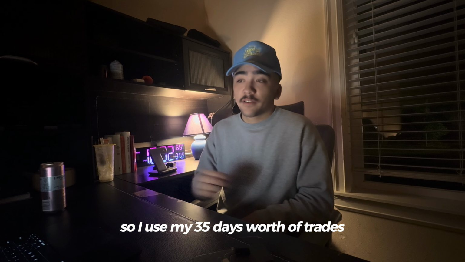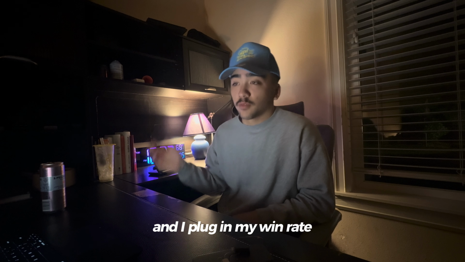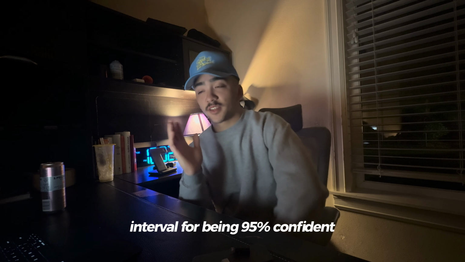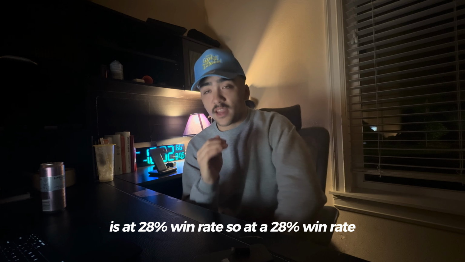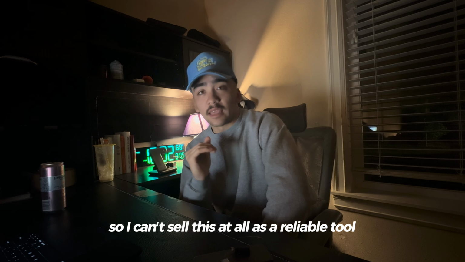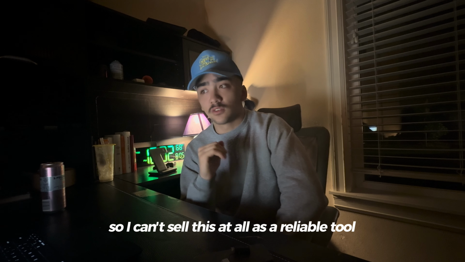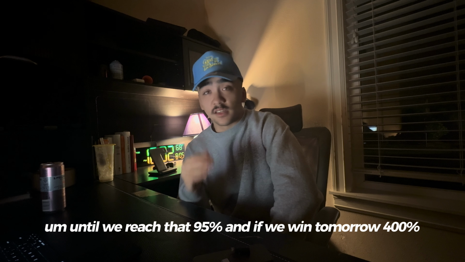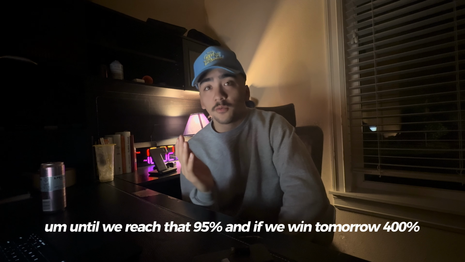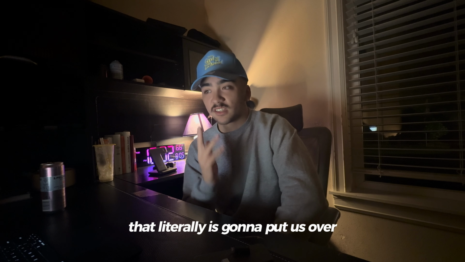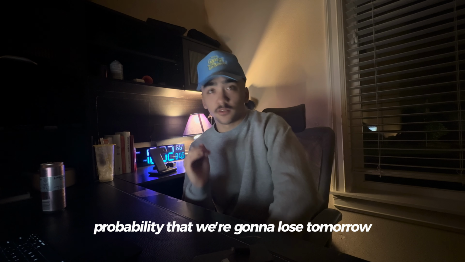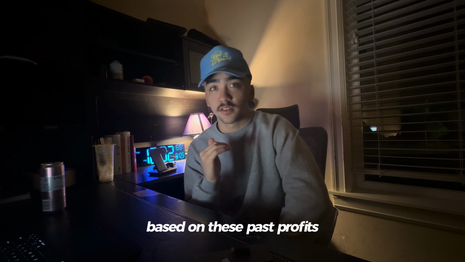So I use my 35 days worth of trades and I plug in my win rate, and I find out that the confidence interval for being 95% confident is at 28% win rate. So at a 28% win rate, we're not profitable. So I can't sell this at all as a reliable tool until we reach that 95%. And if we win tomorrow 400%, that literally is going to put us over. But I'm going to put a strong probability that we're going to lose tomorrow based on these past profits.